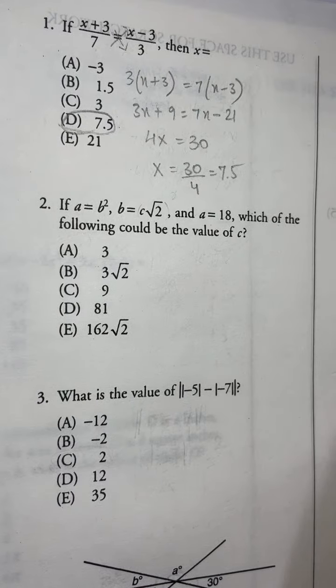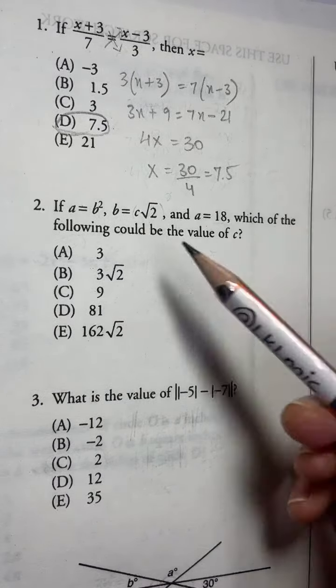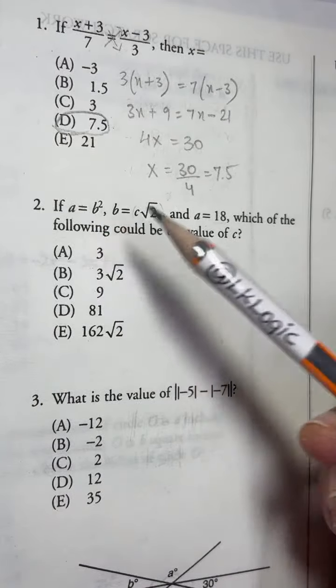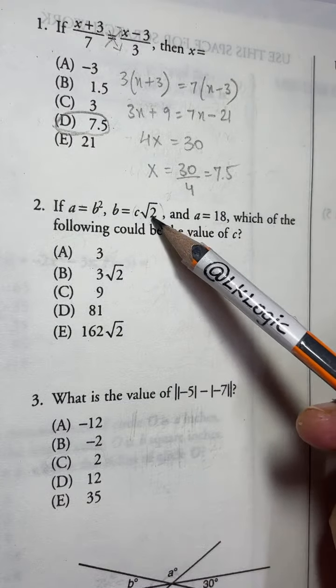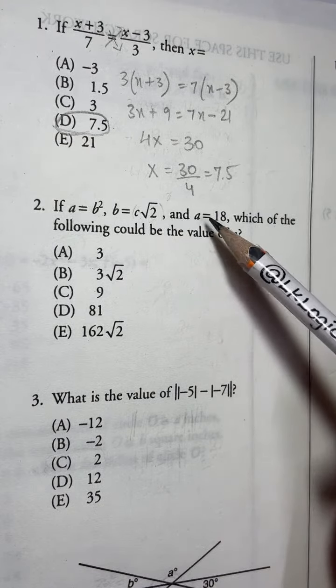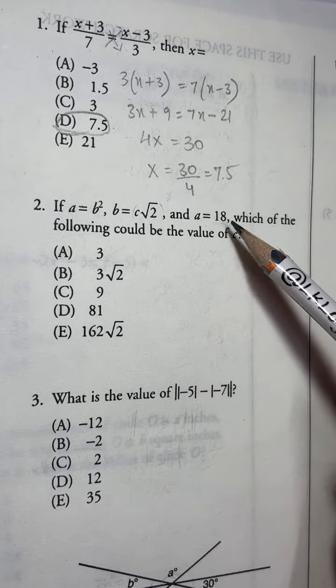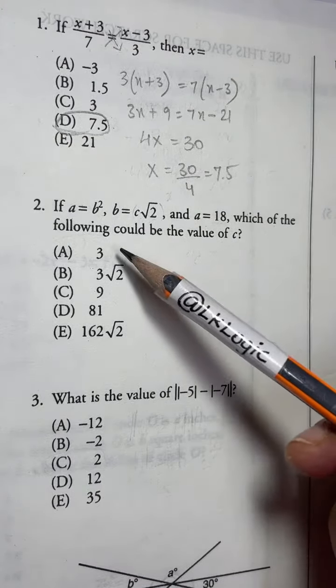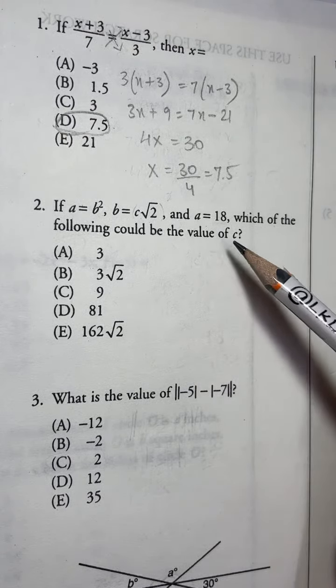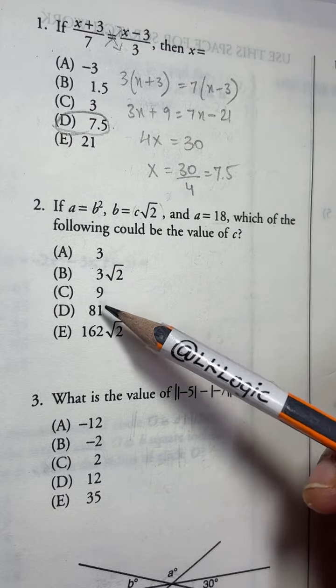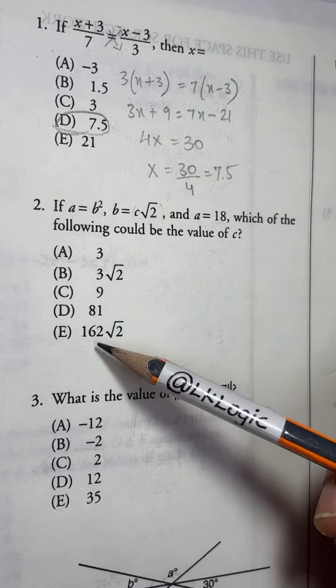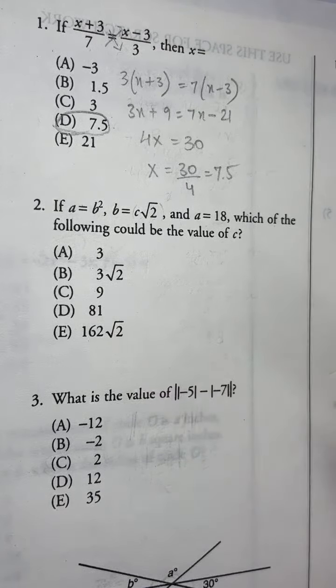Okay guys, here we are with question number 2. If a equals b squared, and b is equal to c root 2, and a is equal to 18, which of the following could be the value of c? Is it 3, 3 root 2, 9, 81, 162 root 2?